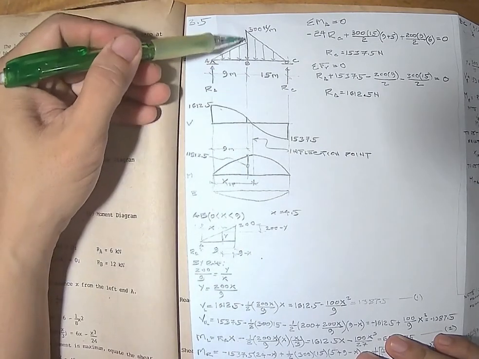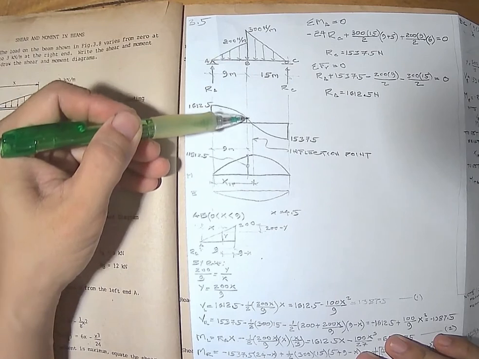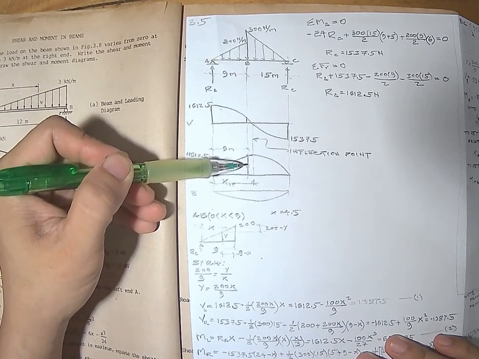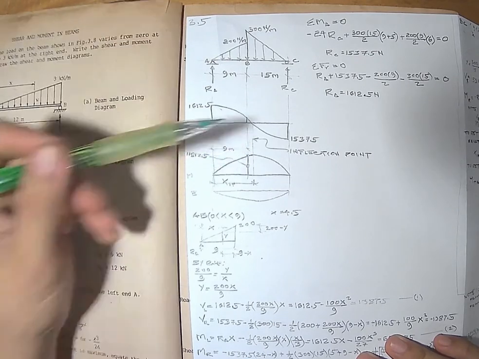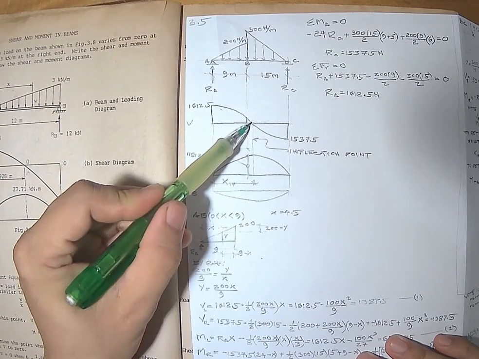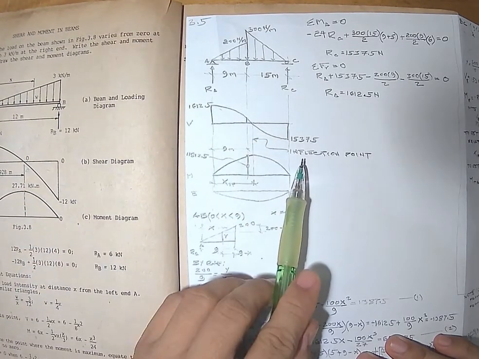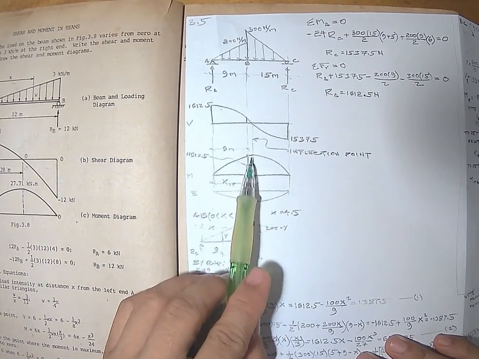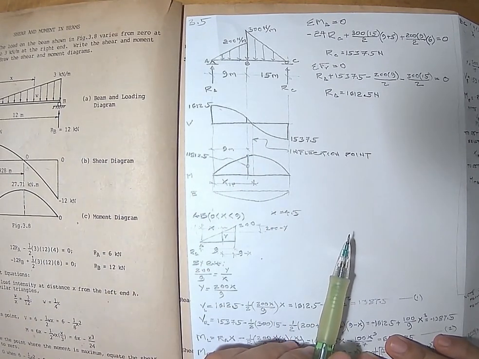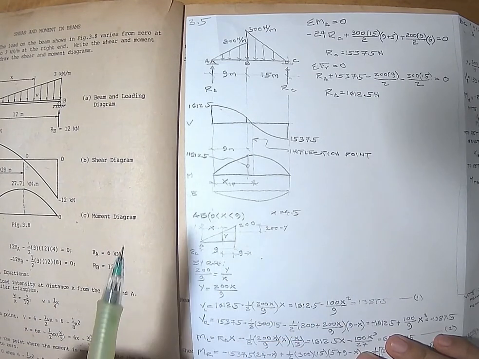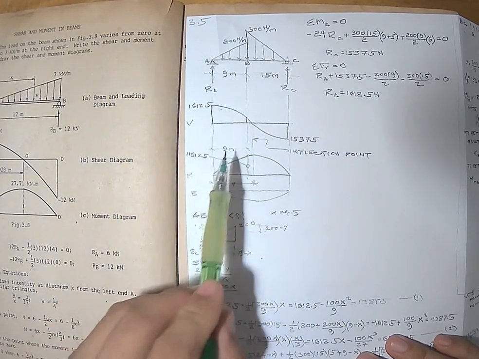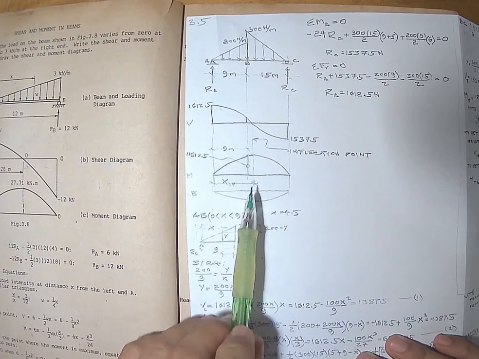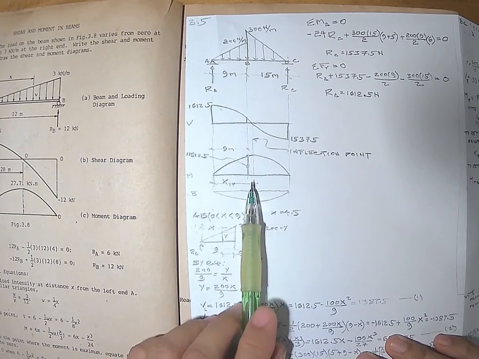But then, we don't know the moment at this line. We also need to know the maximum moment at the inflection point. Yung inflection point, yan yung point of zero shear and also point of maximum moment. So, dalawang moment ang i-determine natin. Moment at 9 meters and the moment at inflection point.